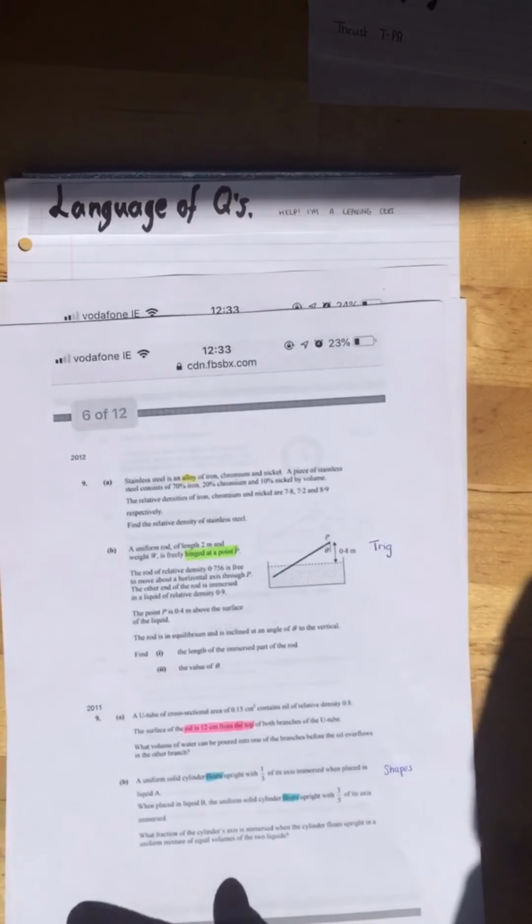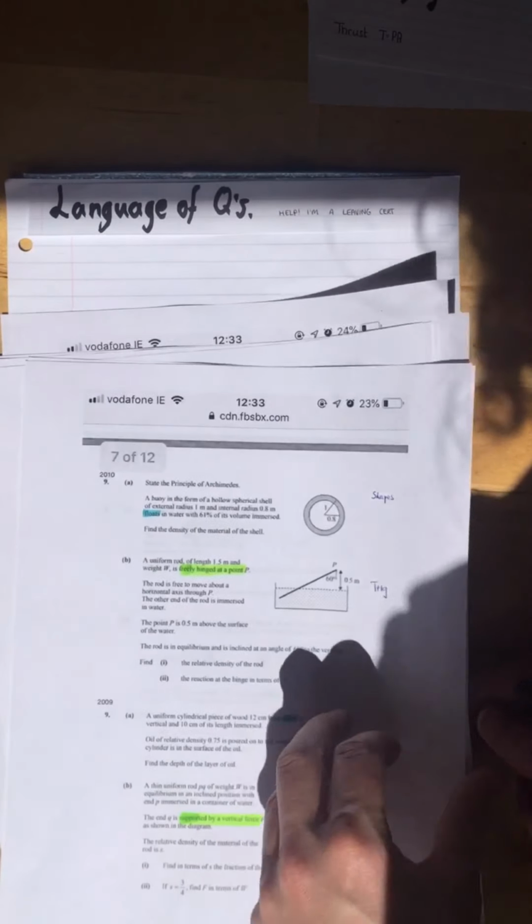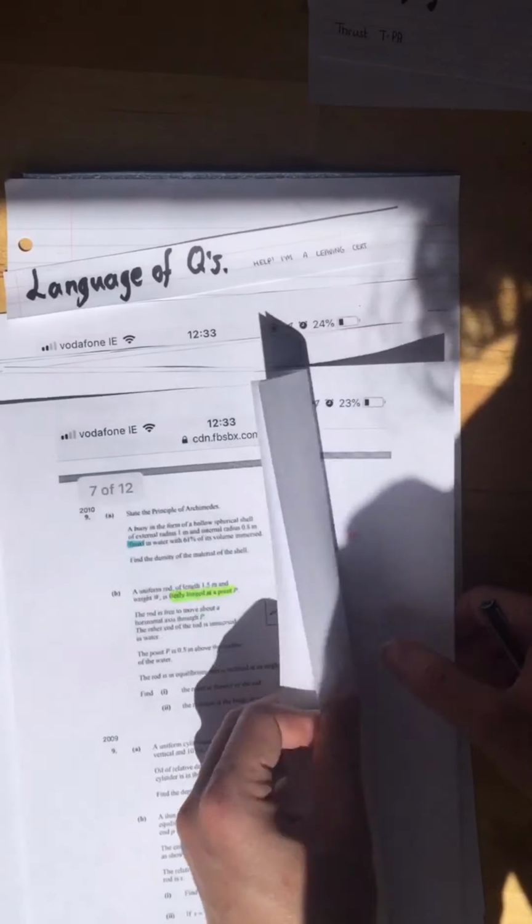Another one is the pressure questions. They are a little bit more cryptic. They won't tell you explicitly pressure. They have never, since 2001, used the word pressure. So if they start talking about heights of fluids, like here in 2011 we've got oil is 12 centimeters from the top, and if they give us a diagram, usually you can see from the diagram and from the question.